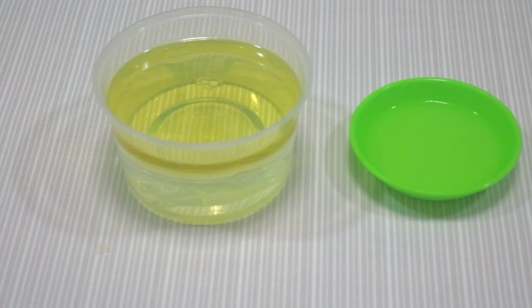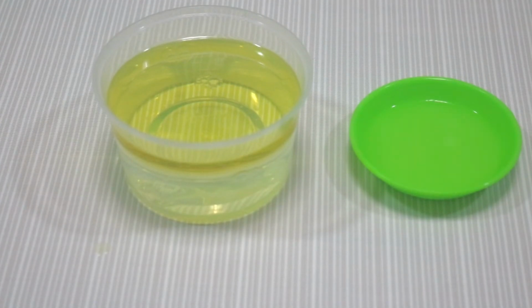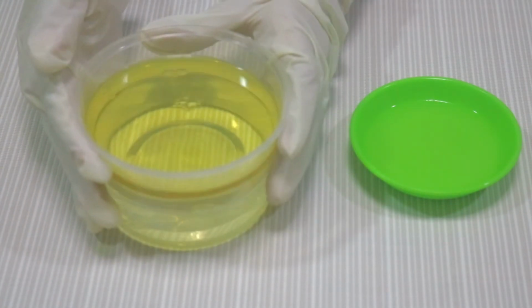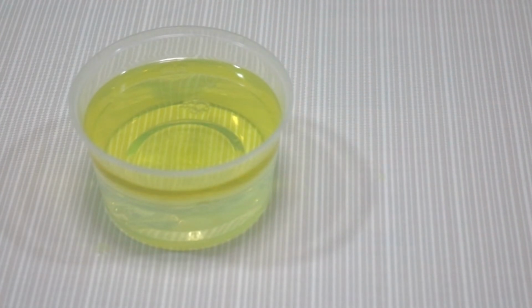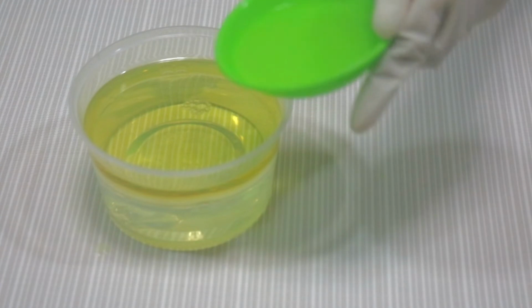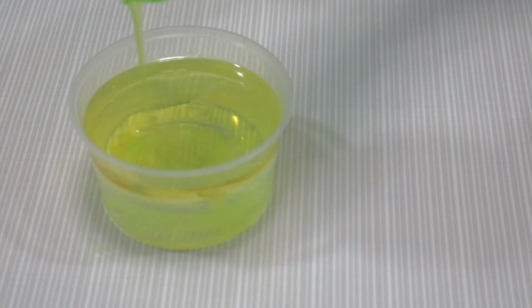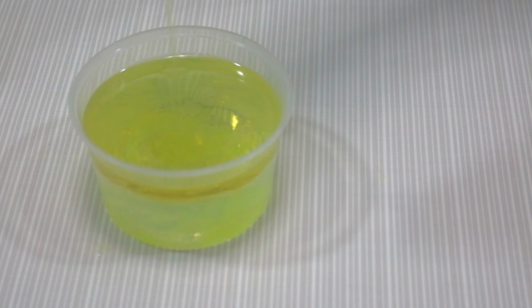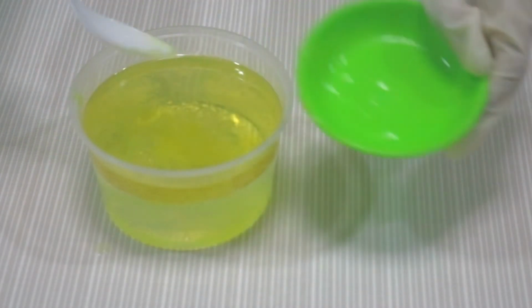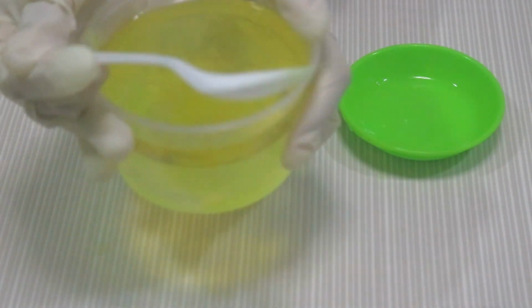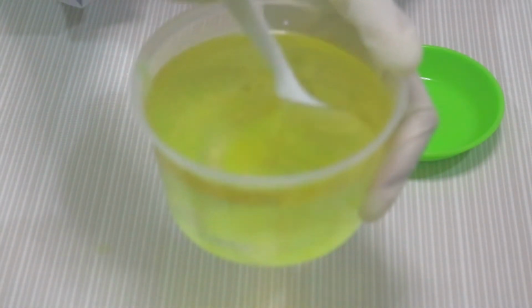Next, I am going to mix the soap into the water and oil mixture, and we will see what happens if we put soap into the water and oil mixture. As we know, soap as a surfactant can reduce the surface tension, so we will see what happens if we put the surfactant into the water and oil mixture. In this video, I'm going to stir them like this.